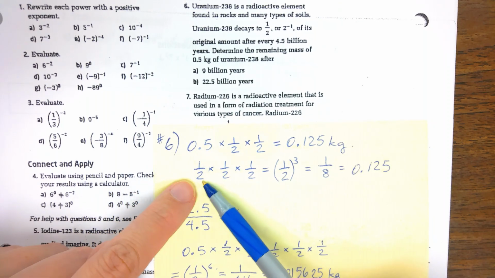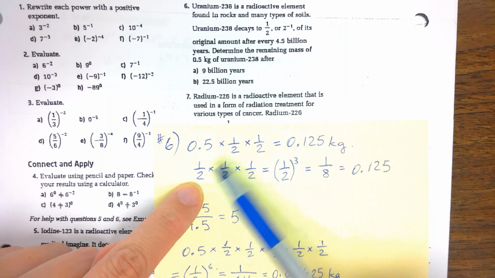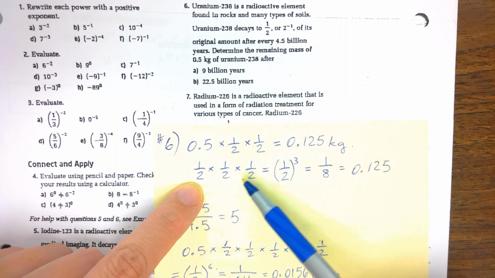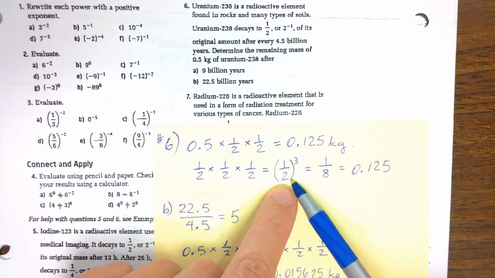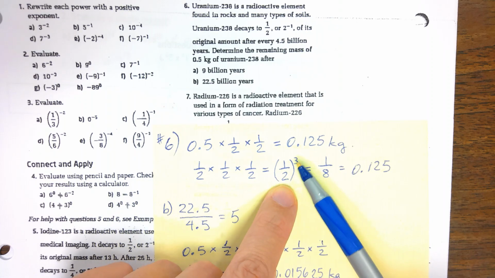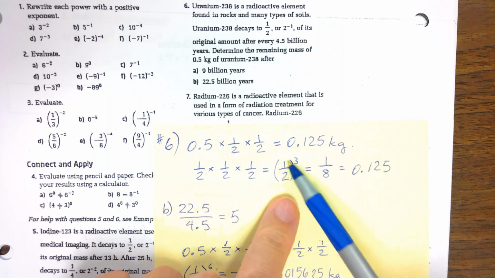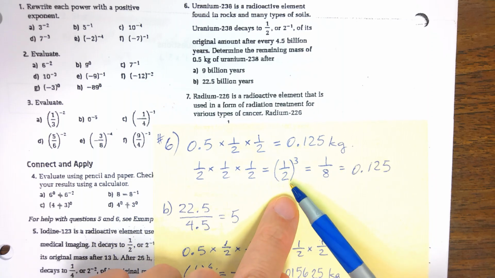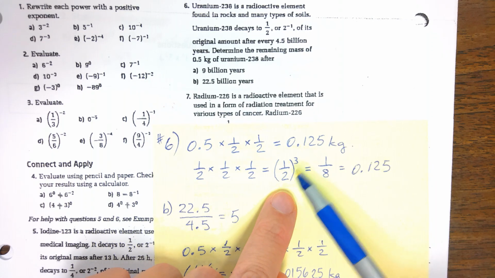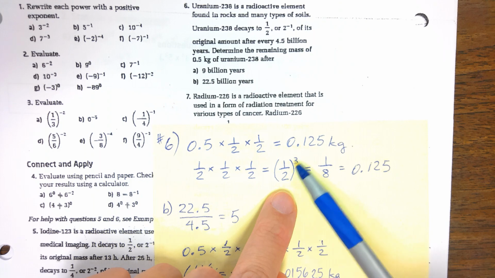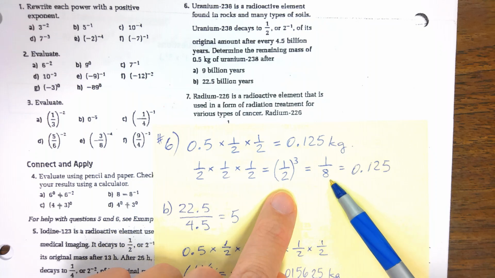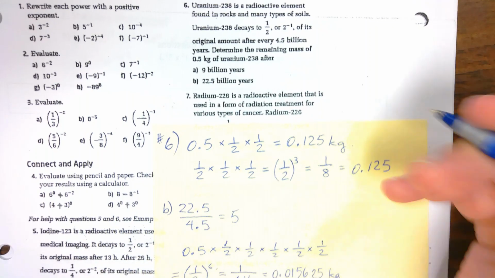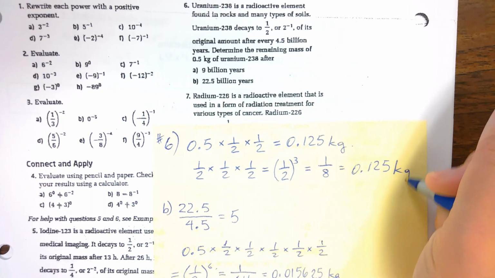Now, because we're so fancy, 0.5, we can rewrite this as a fraction. So when we rewrite it as a fraction, this is actually a half times another half times another half. And if we were to rewrite this with exponents, we can write it as a half to the power of 3. Your base number is a half, so make sure you put a bracket around the half, otherwise the denominator is not going to get the exponent. Right? So then you get 1 over 8, which is the same thing, 0.125 kilogram.